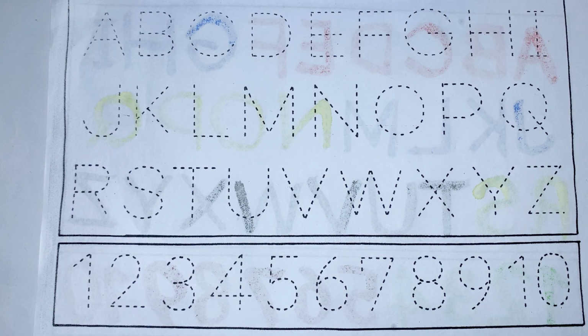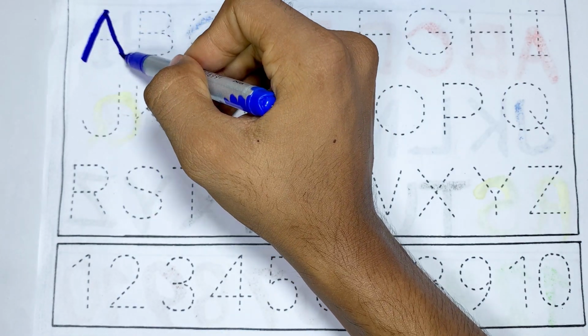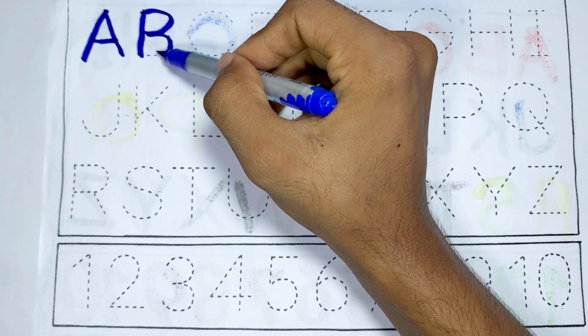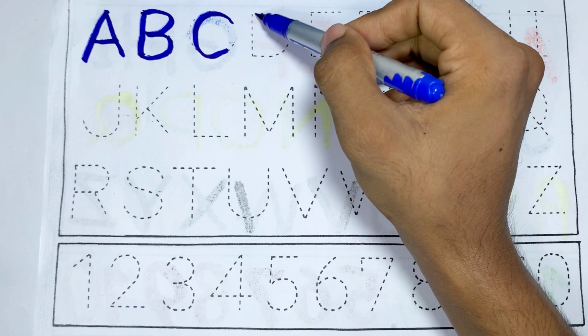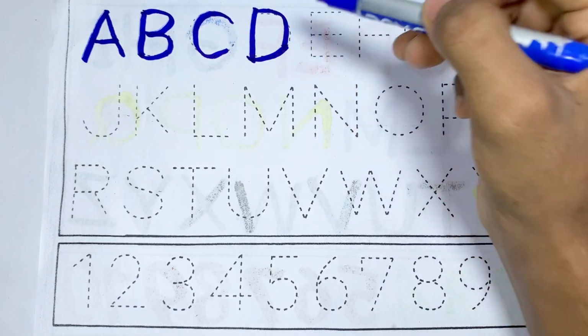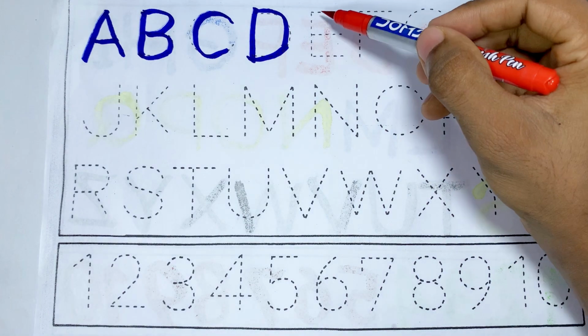It's now you draw alphabets, and first you draw A. A for apple, B for ball, C for cat, D for dog. Kids, now you draw E, the alphabets of E.